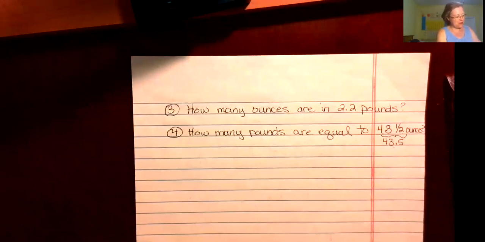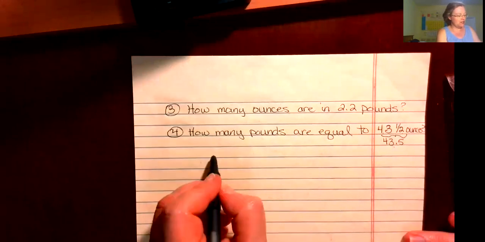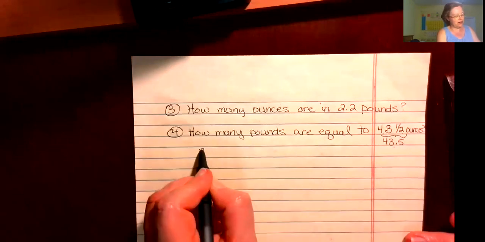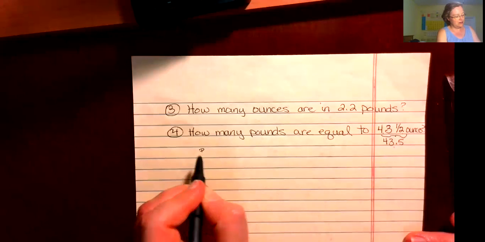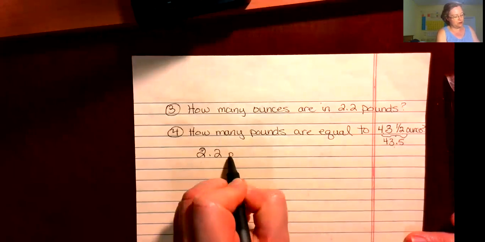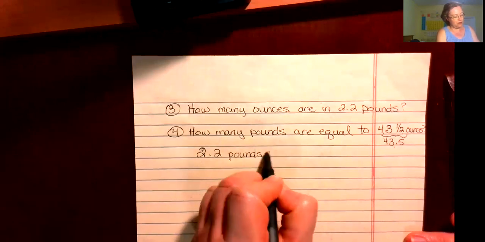Here we go. I want you to see that you don't have to do the ounces on top. But let's do it this way. 2.2 pounds equals some number of ounces.